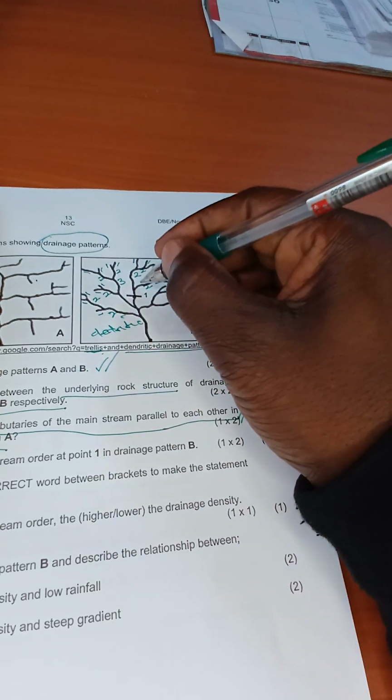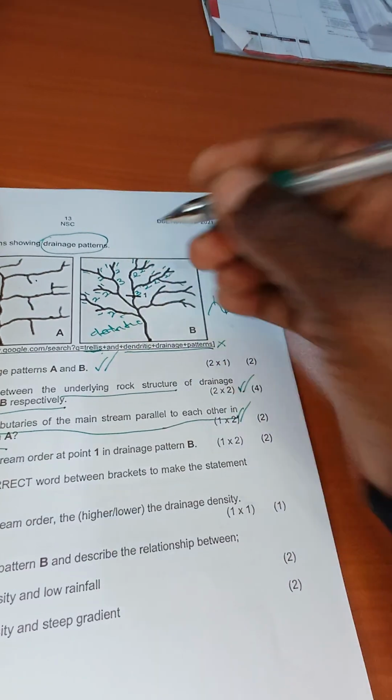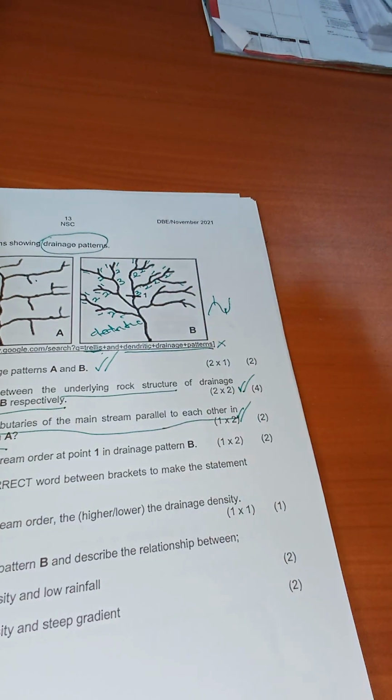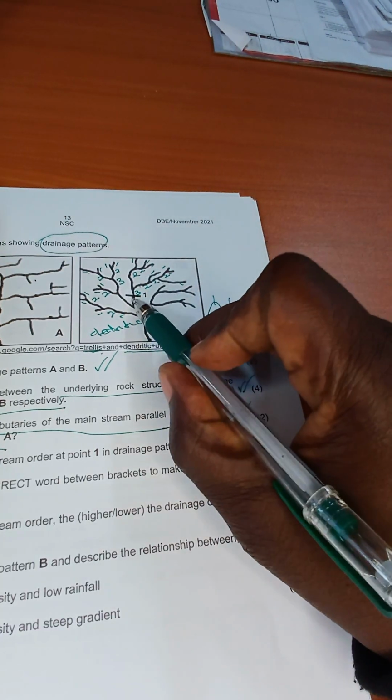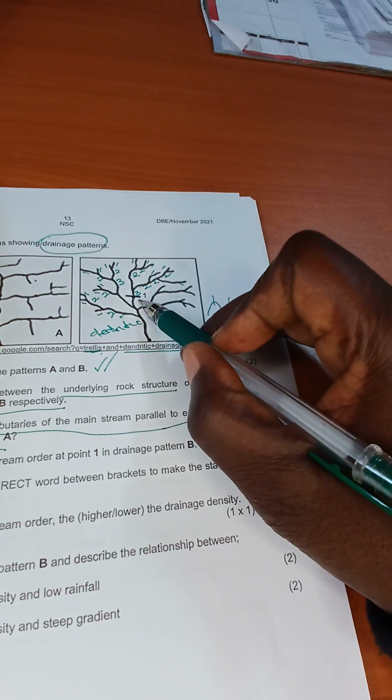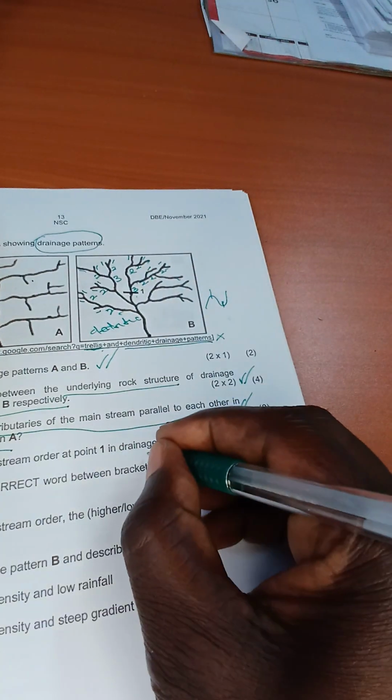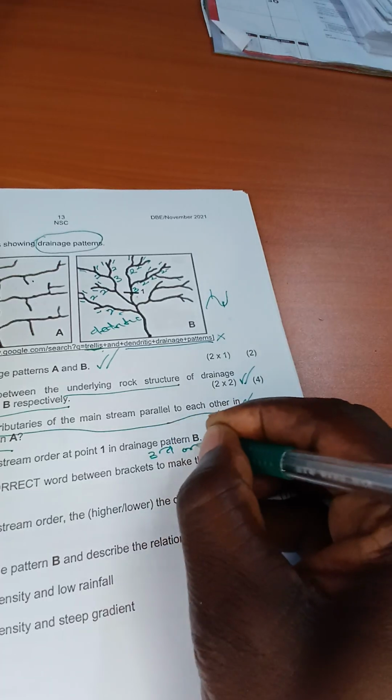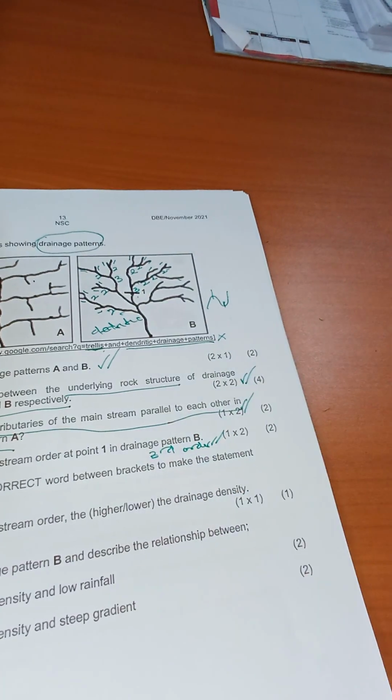Can you see? 2 and 2, what do we get? We get 3. So it is the third order. You have seen how I have done it. Is the third order. That is the correct answer.